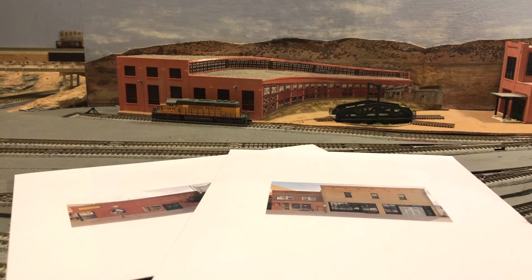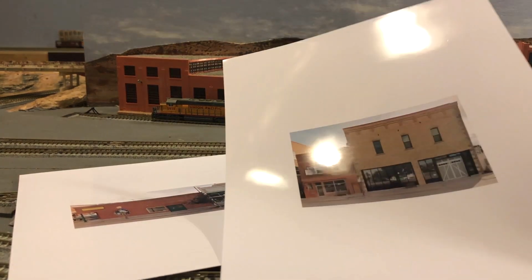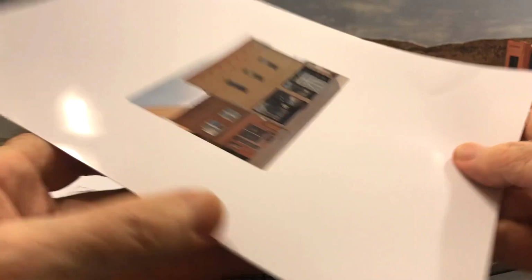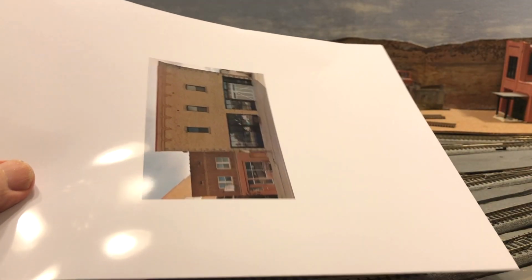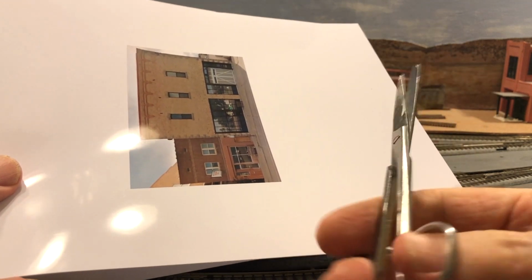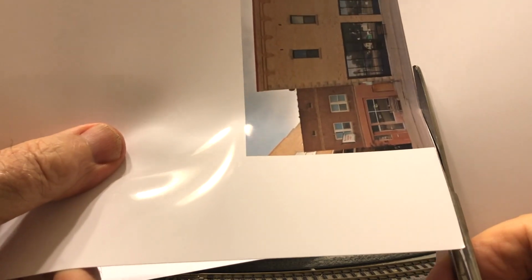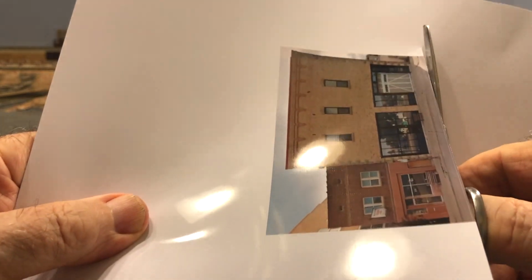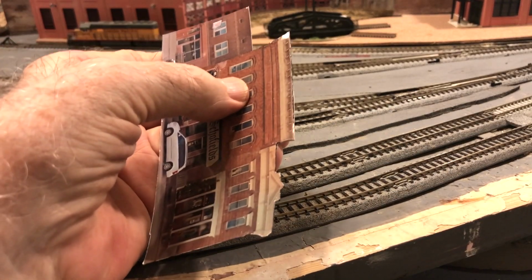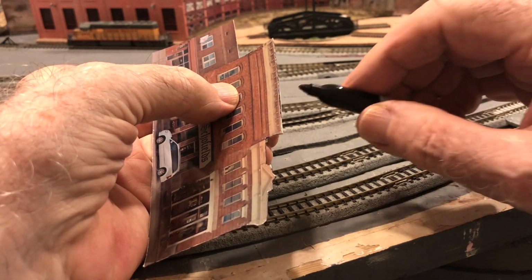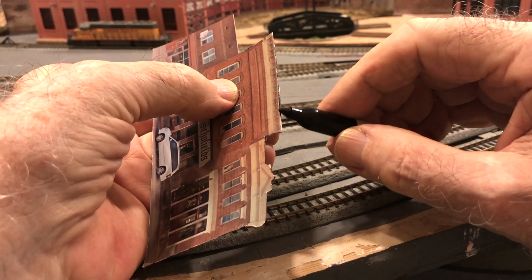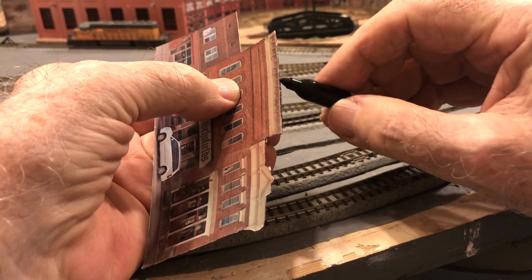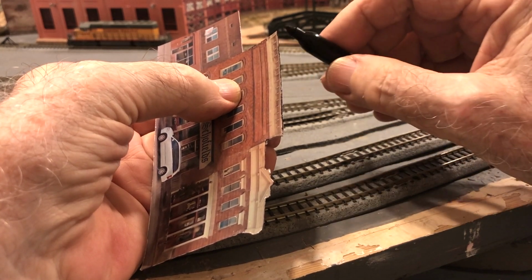Next I have to cut out the photos. I could be real fancy and use an X-Acto knife like real model railroaders do, but I'm just a regular guy model railroader, so I'm using scissors. Before installing the photos permanently in the scene, I am using a Sharpie to blacken the edges so that you can't see any unrealistic white edges on the structures.